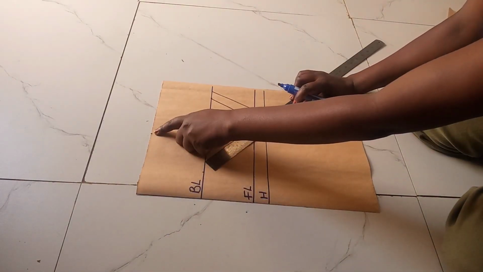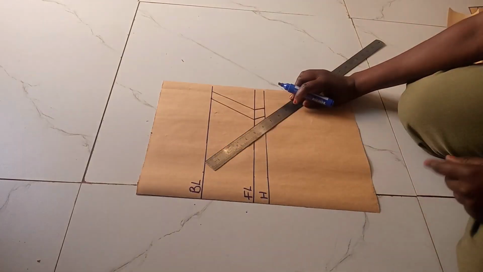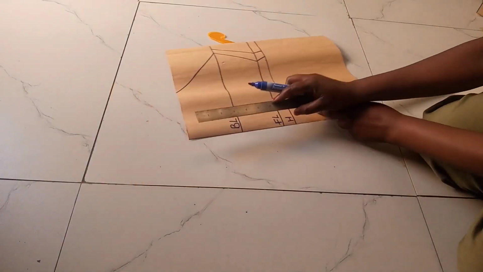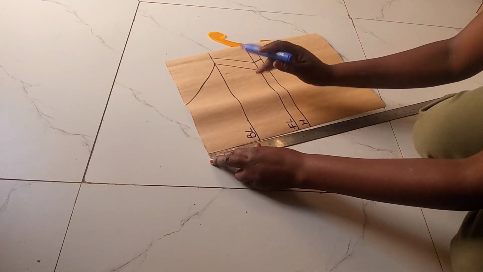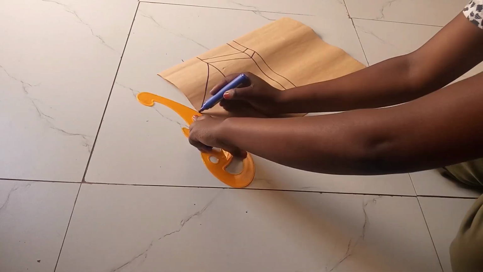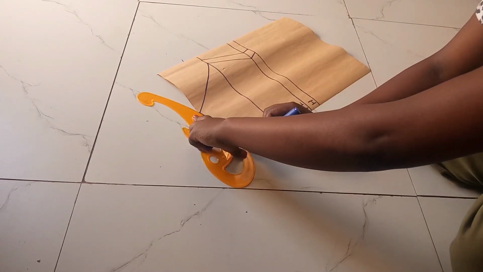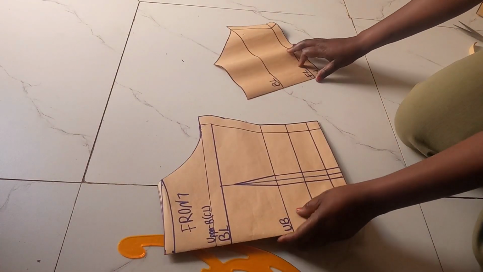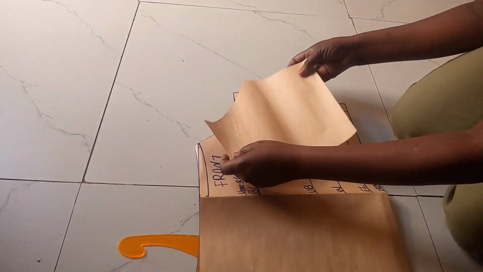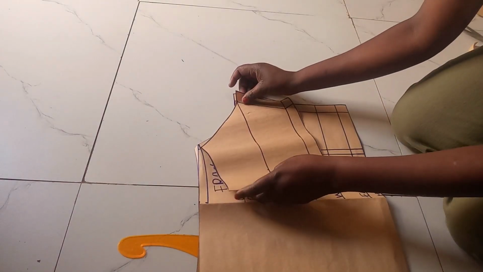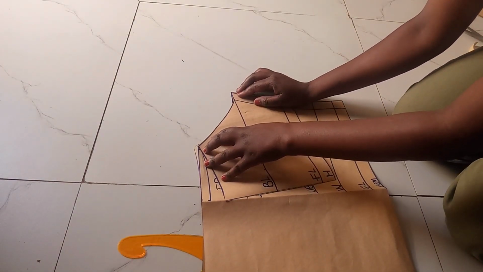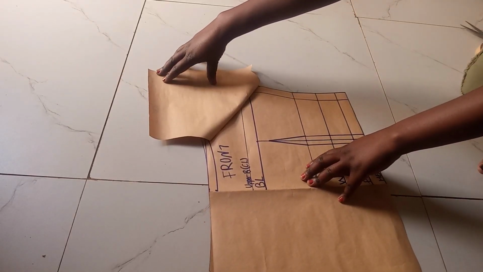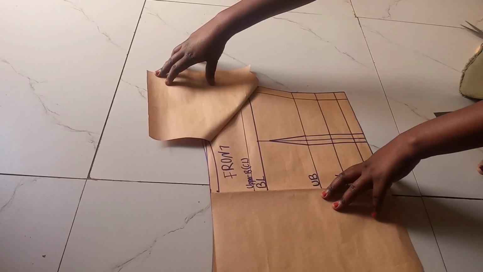Then attach this to the original armhole length and make sure your curve is not too deep. Go down by 0.5 inch and curve so that it aligns with the armhole from the bodice. So I have cut this, and if you put this on top of your bodice, you will see that it aligns. Okay, so I went ahead to pin it like this, and this is how the sleeve will look like.